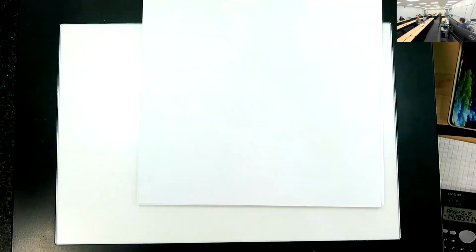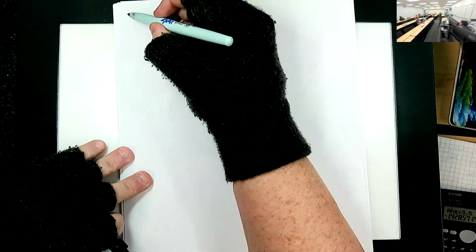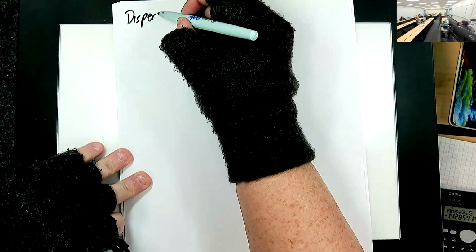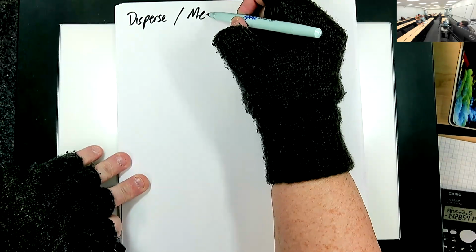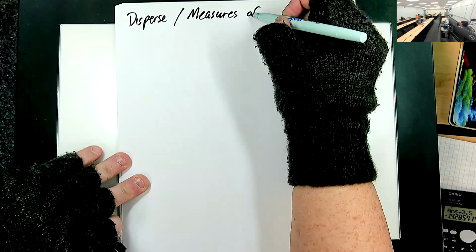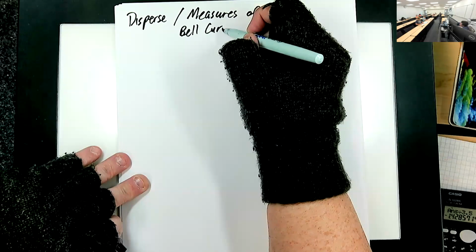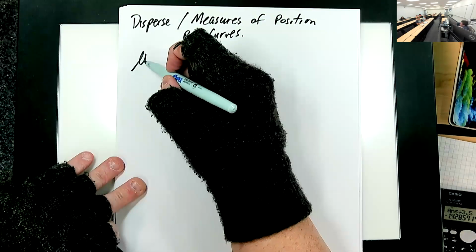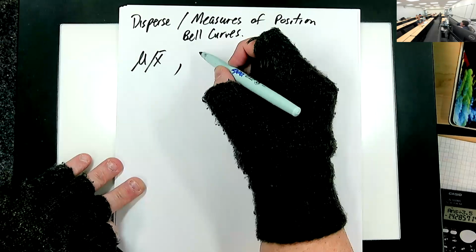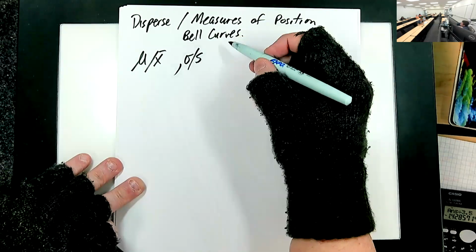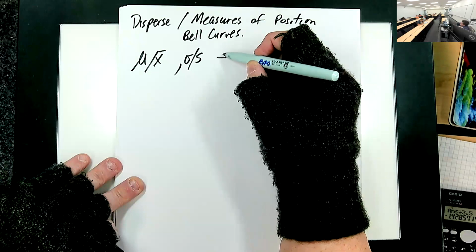Alright, back on task. That's how you calculate z-scores, and then you can compare them. That's what we use for bell curves. For dispersion and measures of position on bell curves, we have our mu/x bar, we have our sigma/s, and we use the empirical rule.